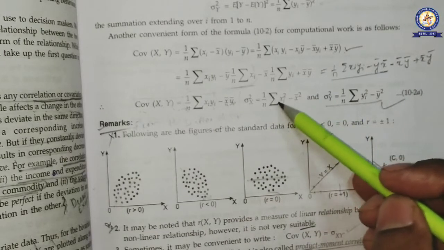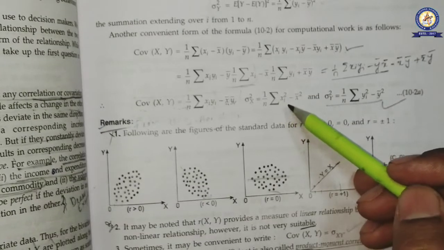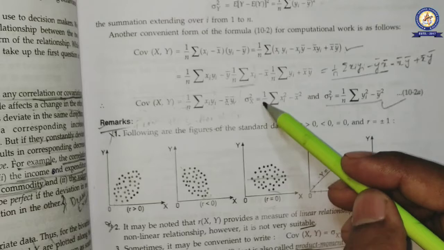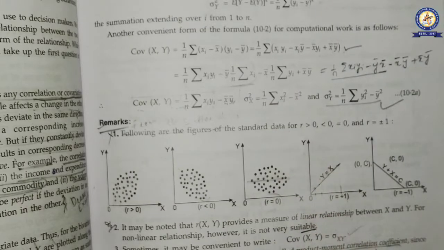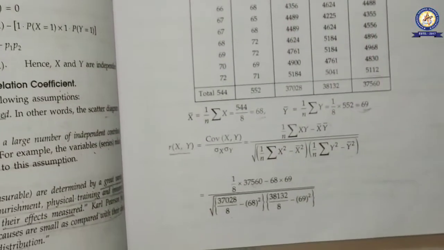Here summation over xi square means all the x values squared and summed, then divided by the number of values, right?